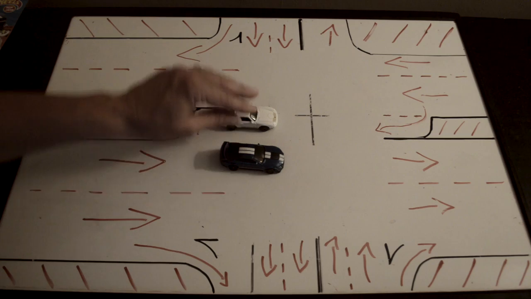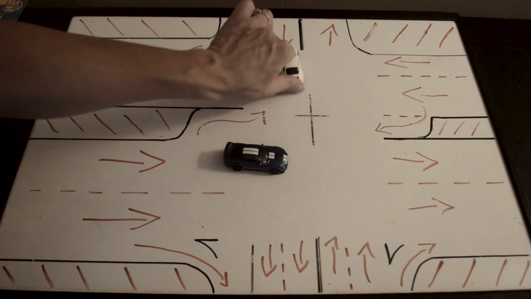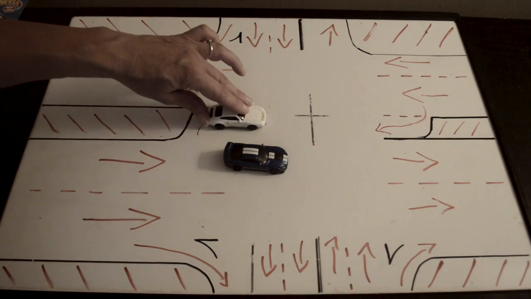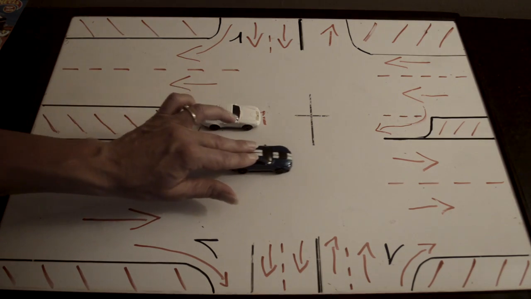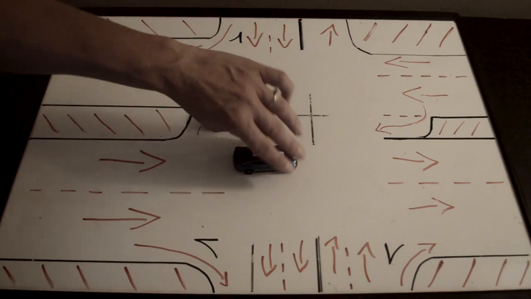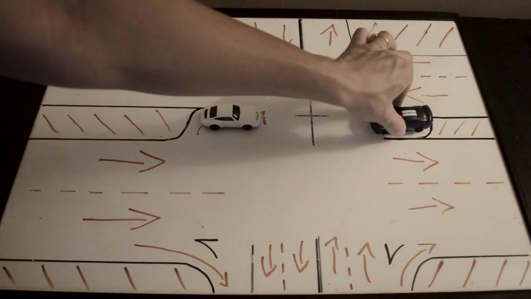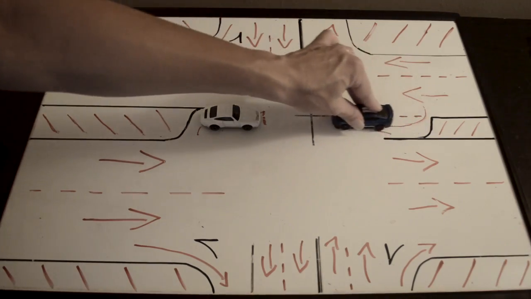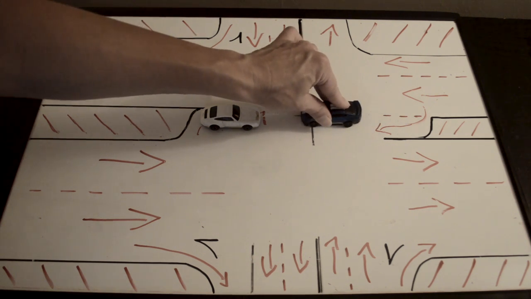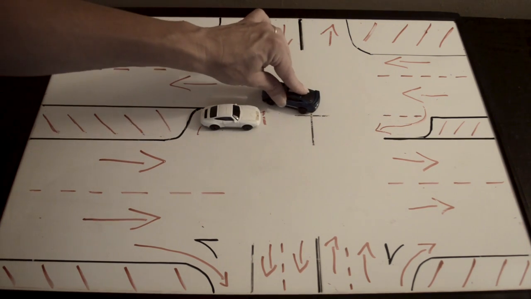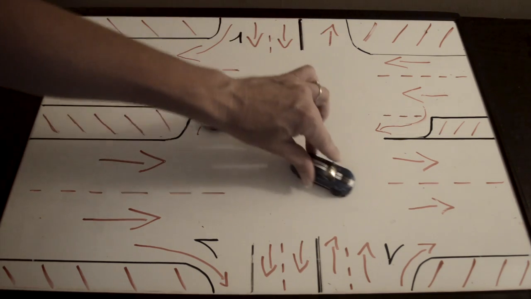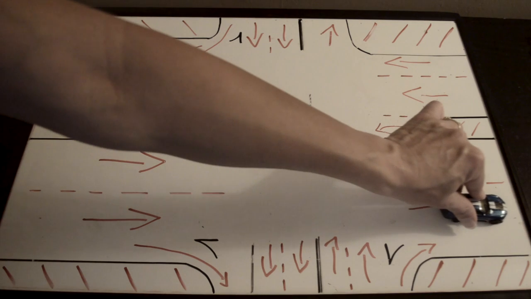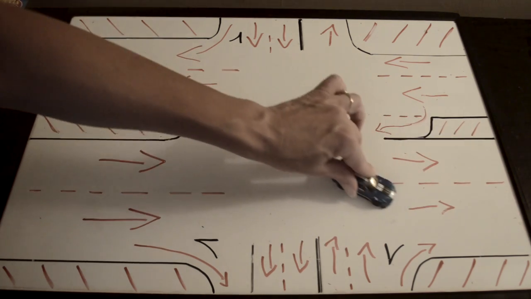I could have hit someone else, anything like that. So I'm not really sure what this person was thinking. I don't know if they changed their mind, or why they would come out this way and then just turn around and leave. I don't know.